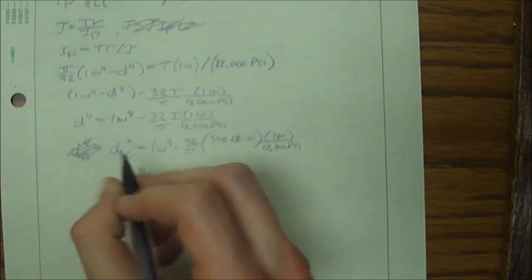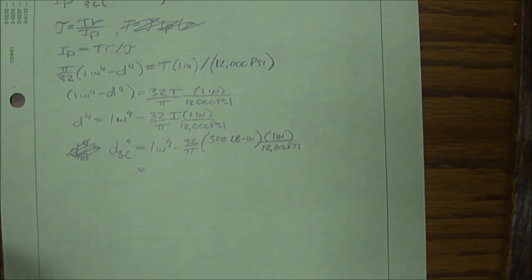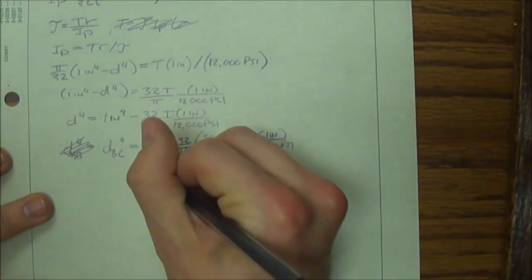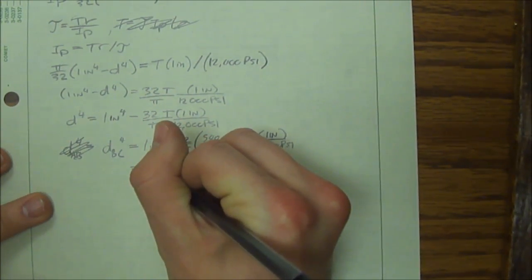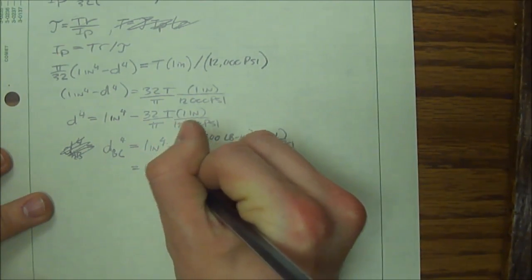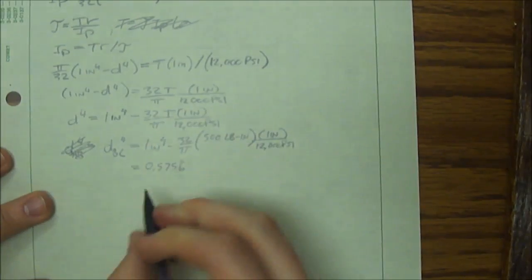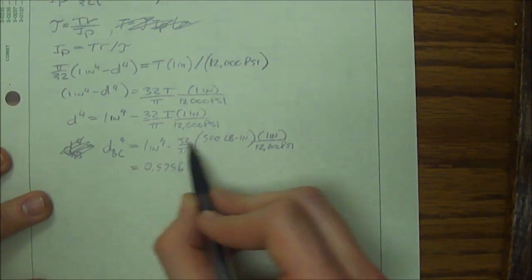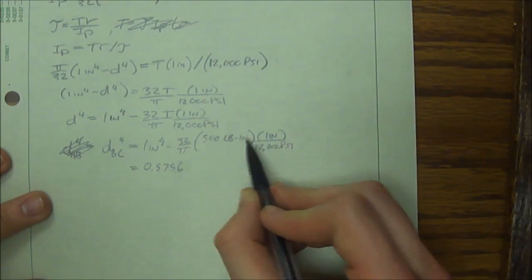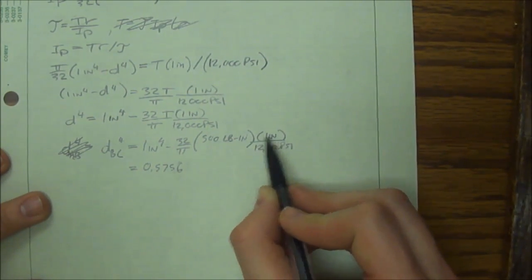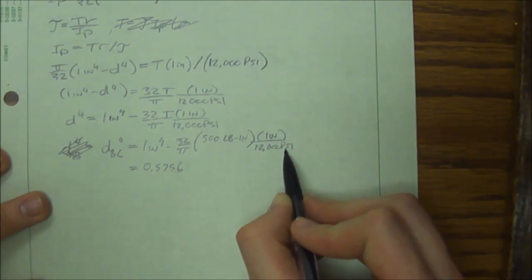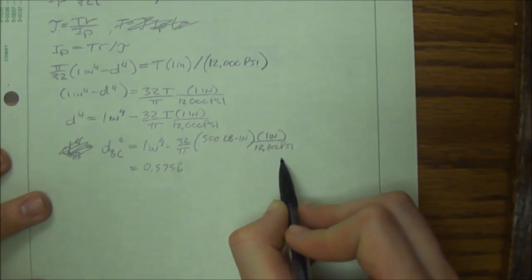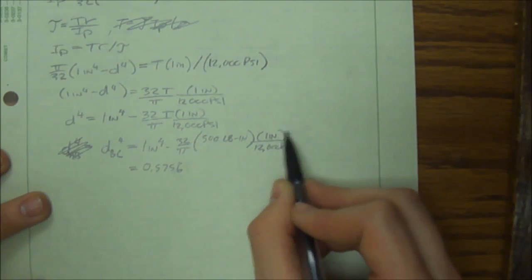Alright, now I plug this into my calculator. Alright, so it's still to the 4th, but that number happens to be 0.5756, like that. And let's check our units. This is inches to the 4th, this is pound-inches times inches, so we have inches squared, and this is pounds over inches squared, which means that those inches squared on the bottom here, we flip, invert and multiply.